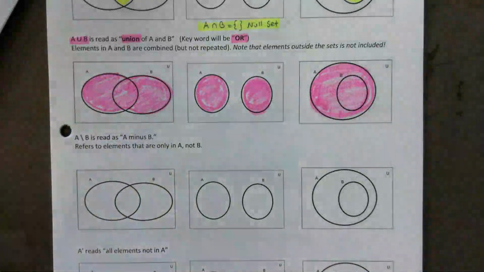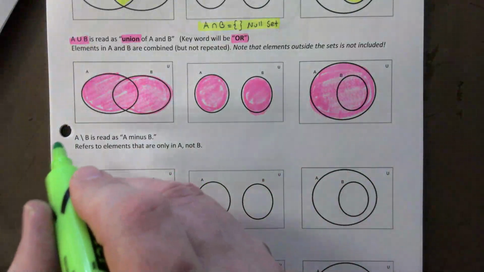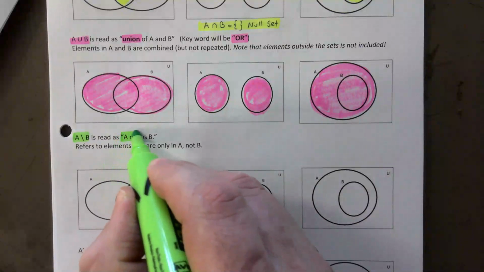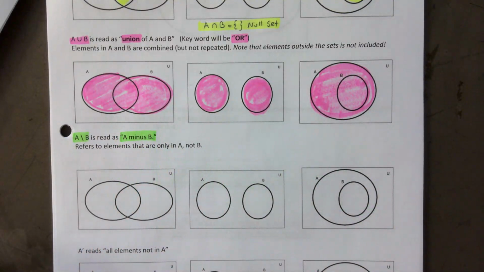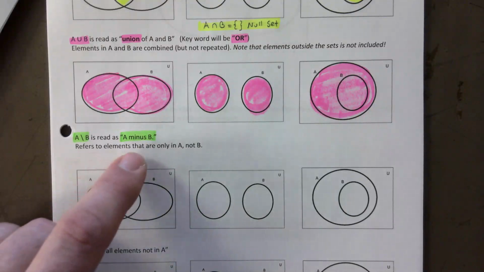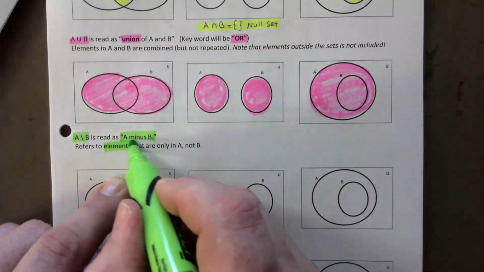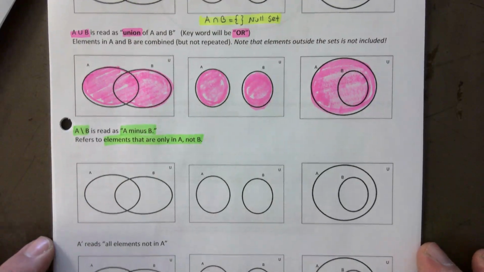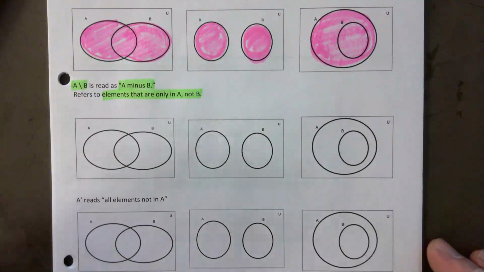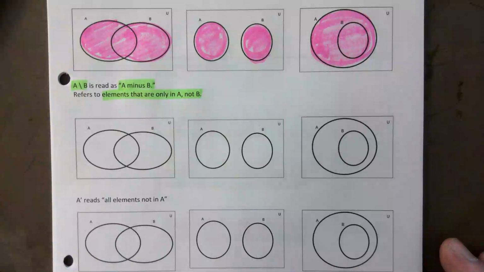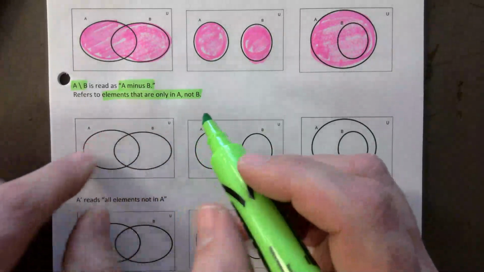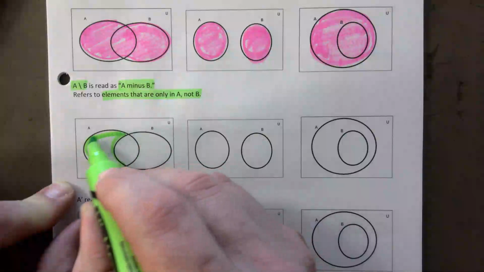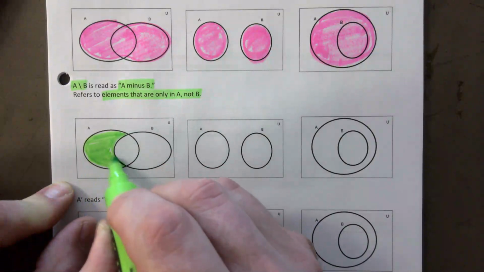We don't go more than 3, by the way, not in this course. And then we have, I'm going to use green on this one, you do whatever you need to do, A backslash B, okay? It reads A minus B. And it refers to elements that are only in A, not in B. That's what that means. You can say B minus A if you want to, but this is A minus B. So in this particular case, it would just be this section here. You want nothing to do with B, you just want this section right here.